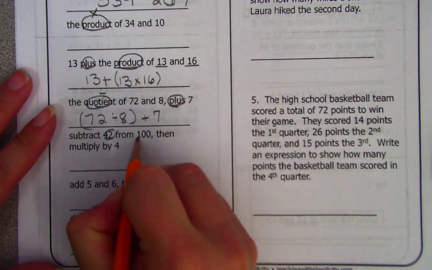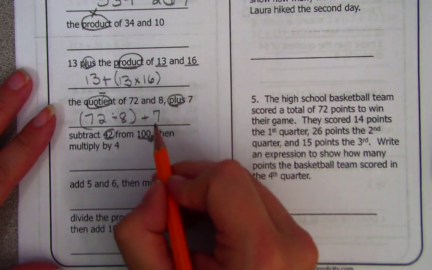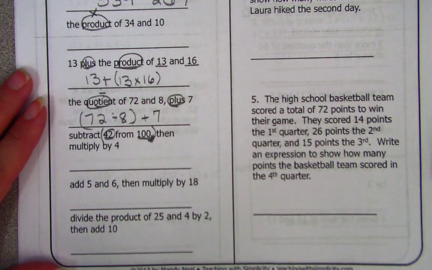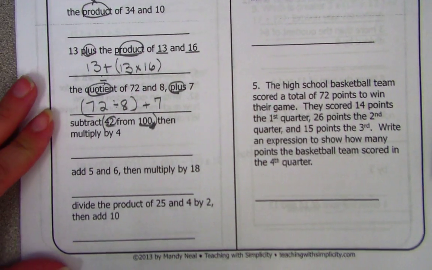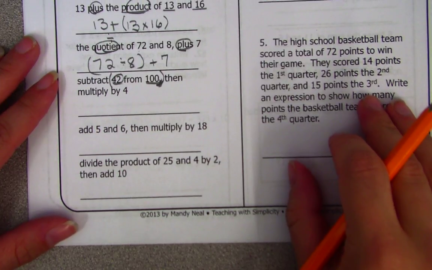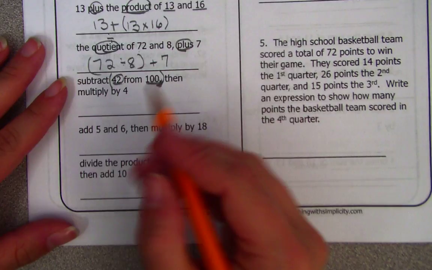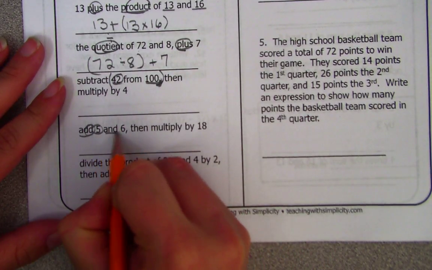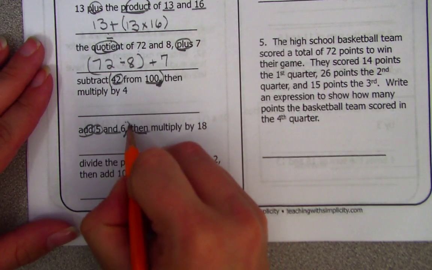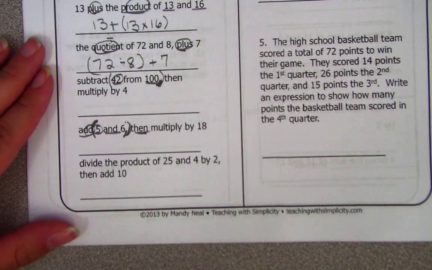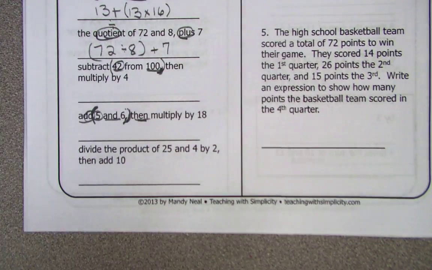Subtract 42 from 100. You see how there's a comma? So that's a good indication that's going to be in parentheses. Then multiply by 4. So write that down on your paper here. Next one says add 5 and 6. Once again, you see a comma, and then it has the word then, so this is going to be in parentheses. Add 5 and 6, then multiply by 18. Write that in an equation form, please.